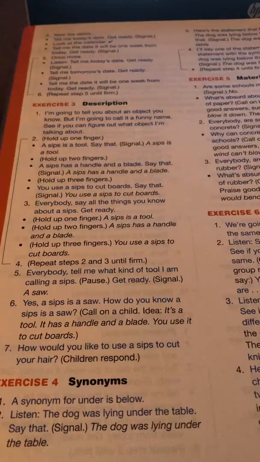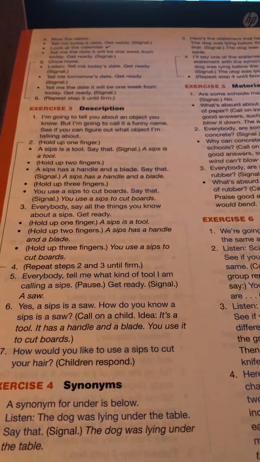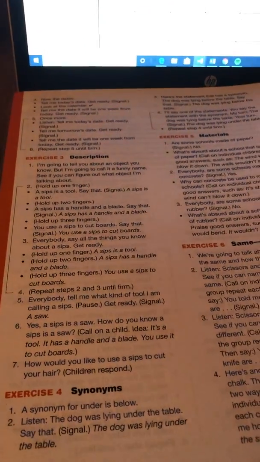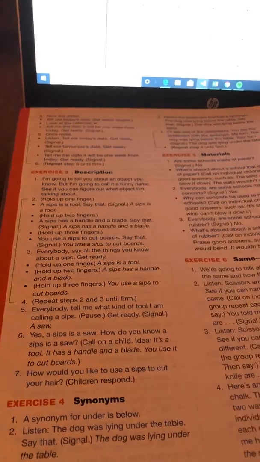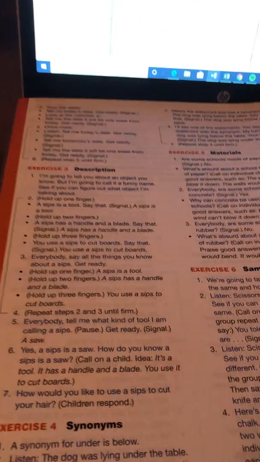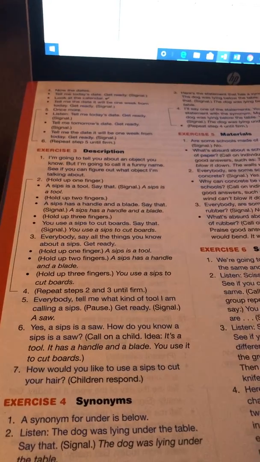We're going to say all three things that we know about SIPS. Get ready. A SIPS is a tool. A SIPS has a handle and a blade. You can use a SIPS to cut boards. Let's see if you can do it all by yourself. Get ready.